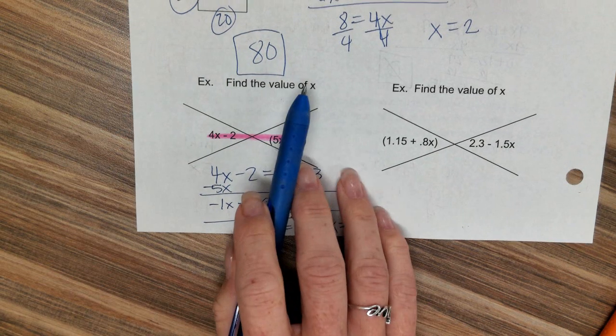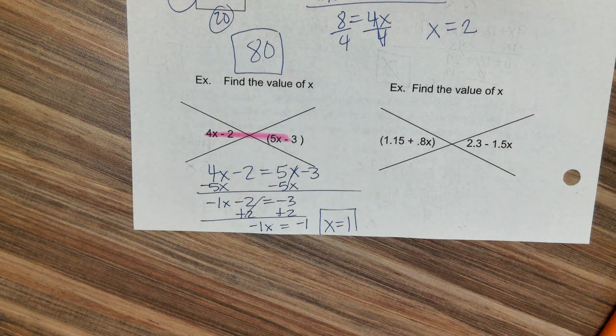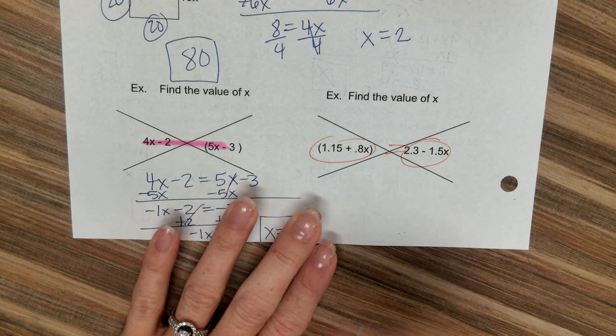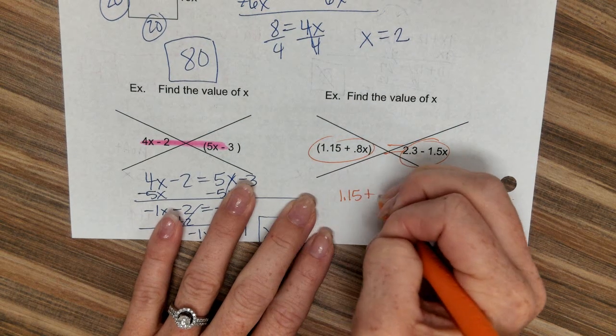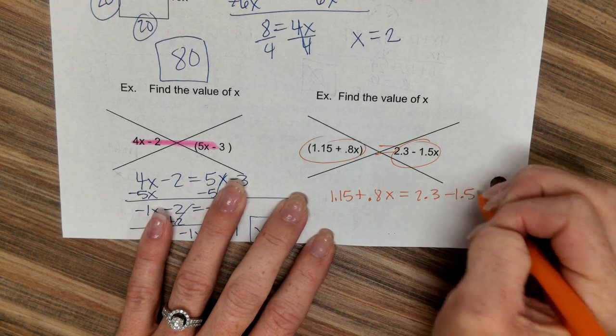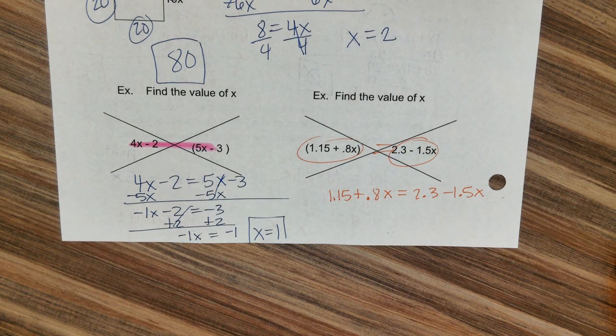And did it say solve for x? Yes. And again, on the last one, we're not going to solve it, but just set it up. You're simply going to say this side equals this side. So 1.15 plus 0.8x equals 2.3 minus 1.5x. And then you would just solve it. Okay? All right, I will pass out the assignment.